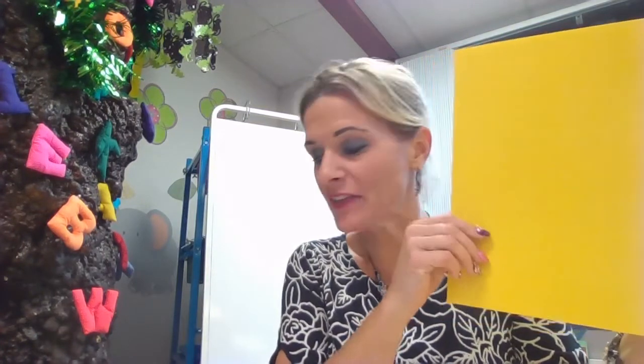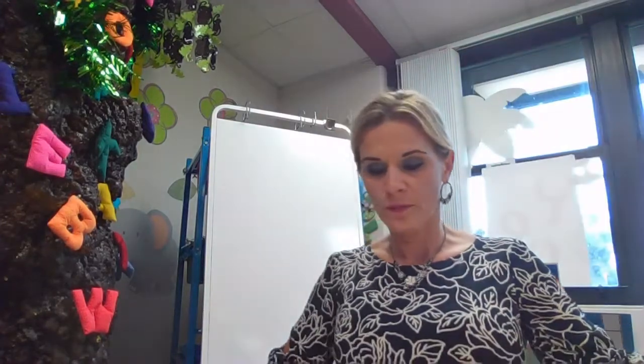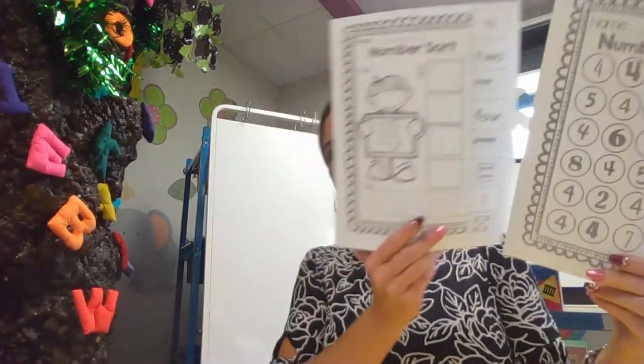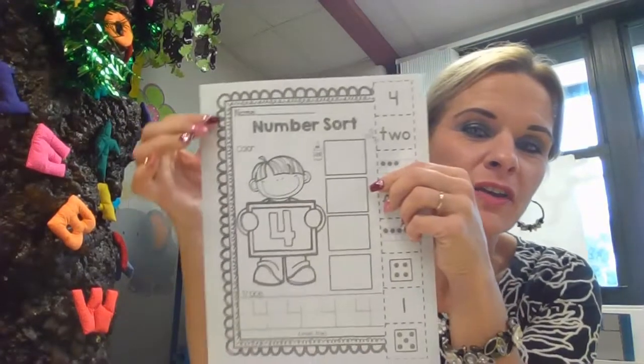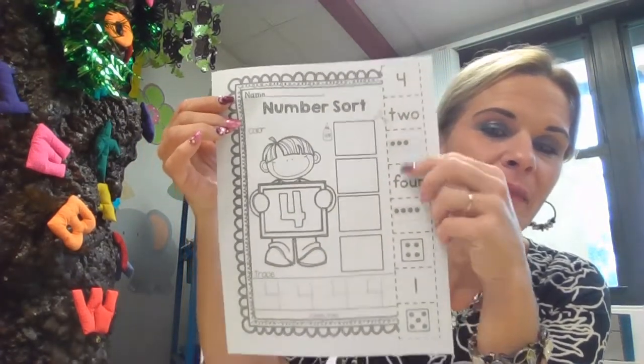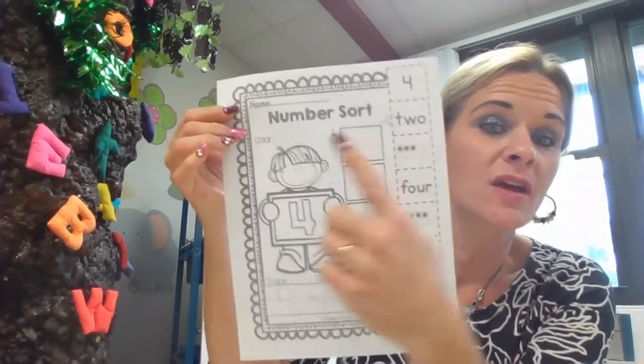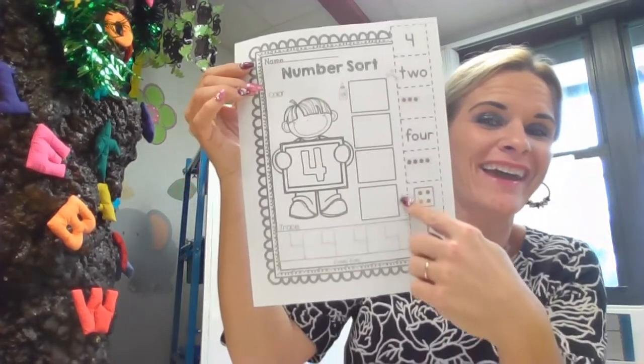Hi, boys and girls. I was just getting ready to go over our station work for today from the yellow folder. All right, so we're going to find 3 sheets of paper and they're all coming from the yellow folder. 2 of them are from the number side. You need a number sort for number 4. It's this one. It's the kind where you're going to find the different ways to make the number 4, not just the numbers, but the different ways to show that.